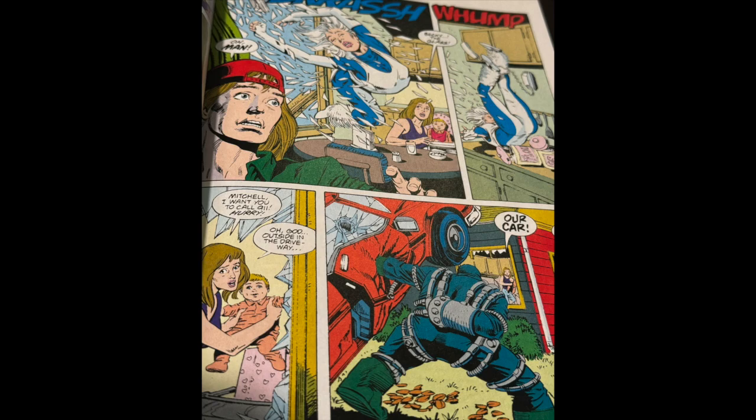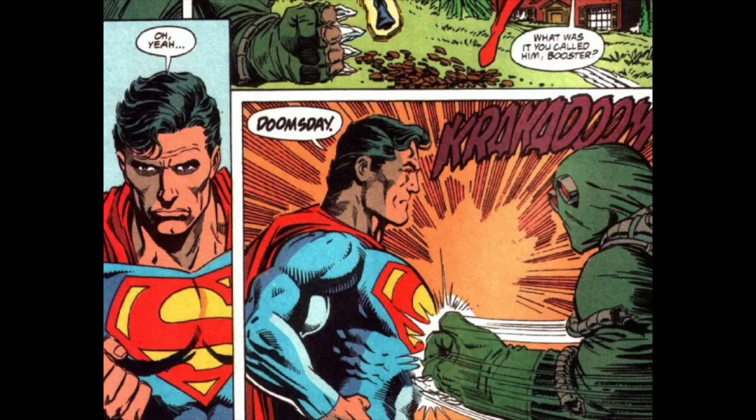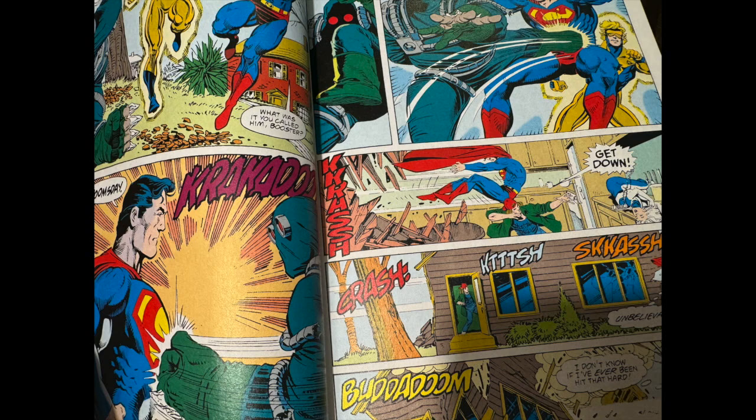Right. That dude did all this with one hand behind his back, and there's, "Oh, what do we do?" And all of a sudden, Booster Gold and Superman show up. First things first, Doomsday punches Superman in the chest, and it doesn't do anything.